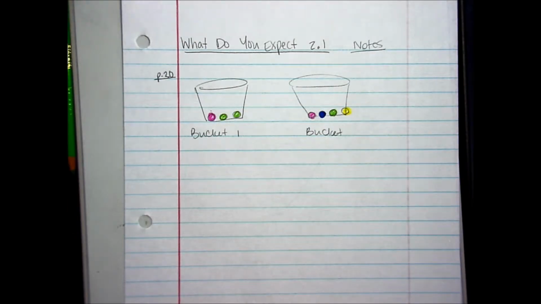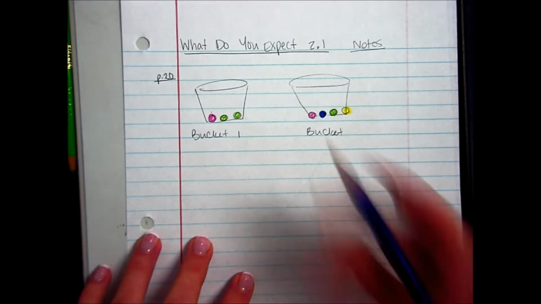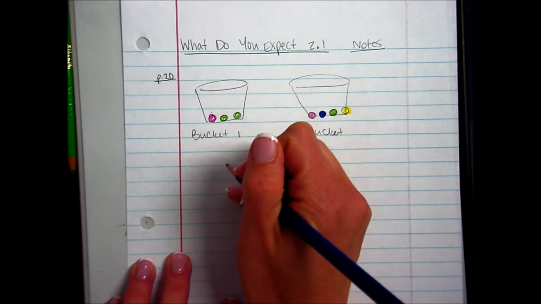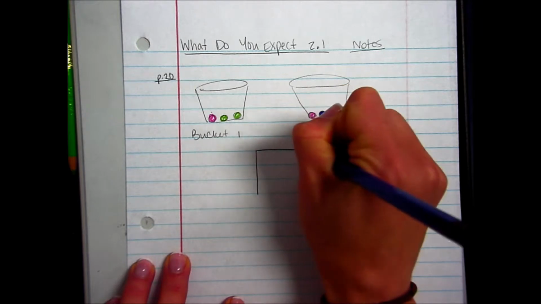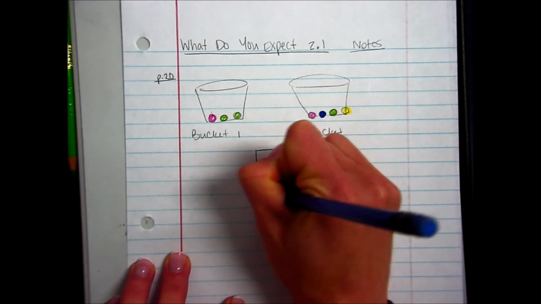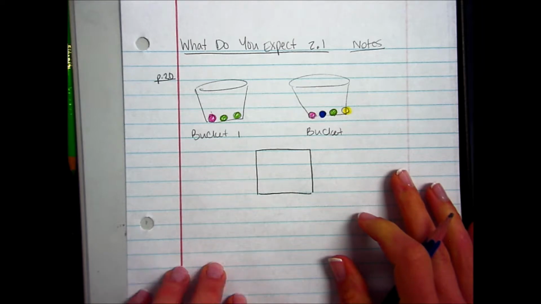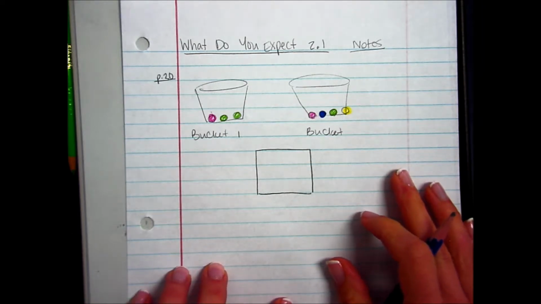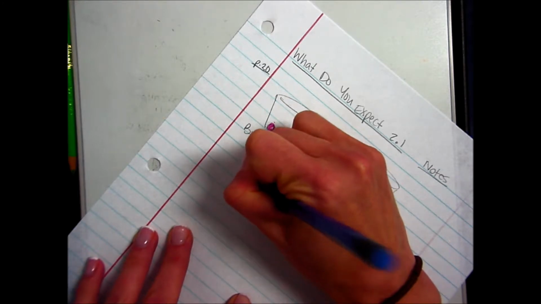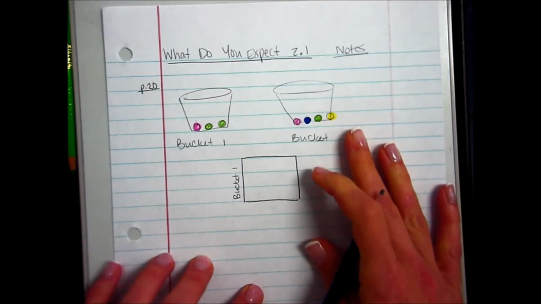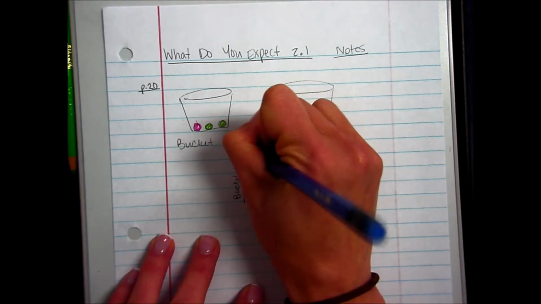Okay, so we've got our little game set up. Now we're going to do a square grid. This side will be bucket 1. This side will be bucket 2.